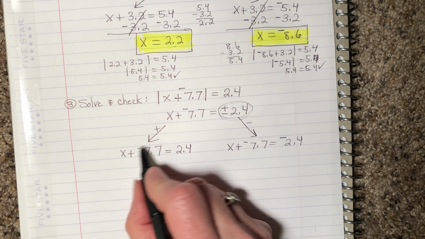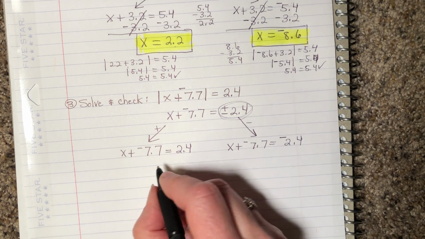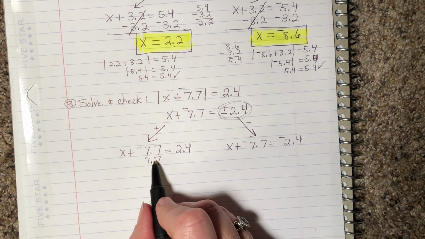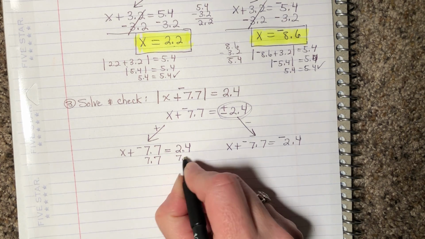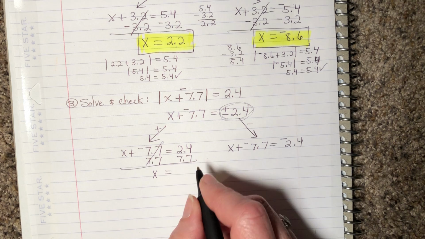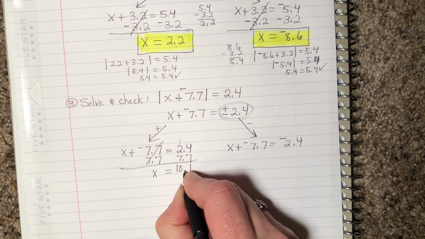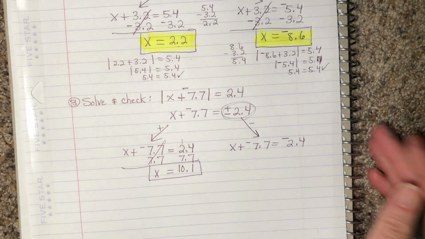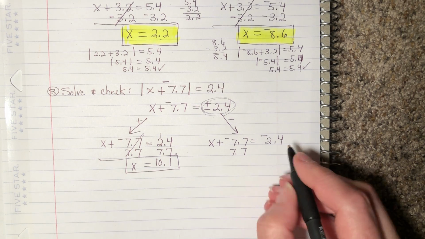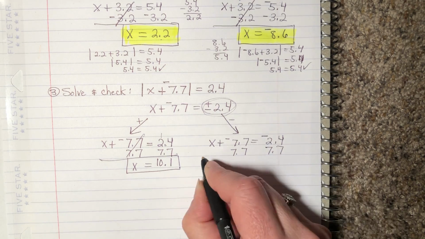Okay, now to make this negative 7.7 go to 0, I'm trying to get x alone. I have to add the opposite sign number to it. So I'm going to add a positive 7.7 to both sides. That's going to cancel, and x equals 10.1. And on this side, I also need to add a positive 7.7 because that'll add to 0. Do the same to the other side.